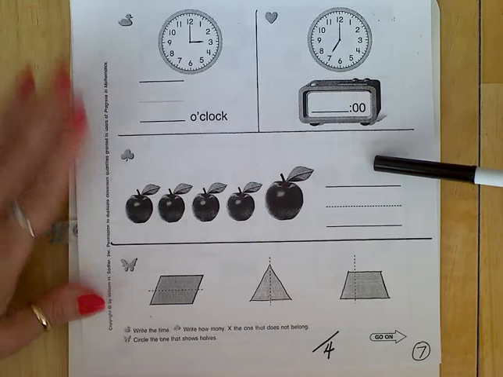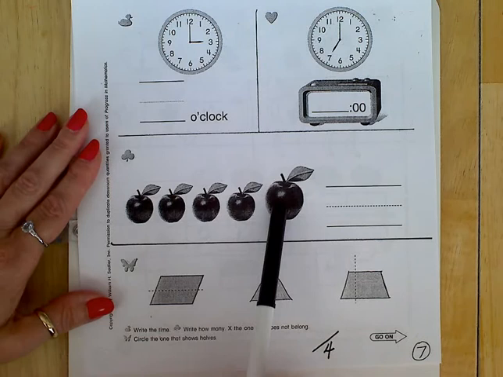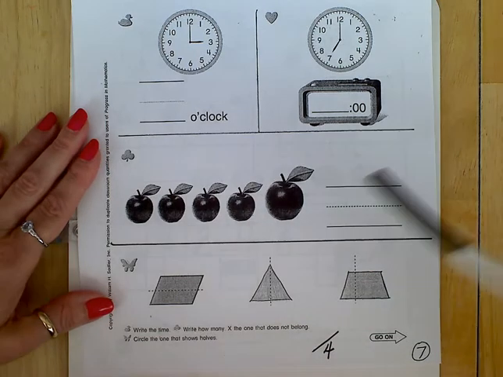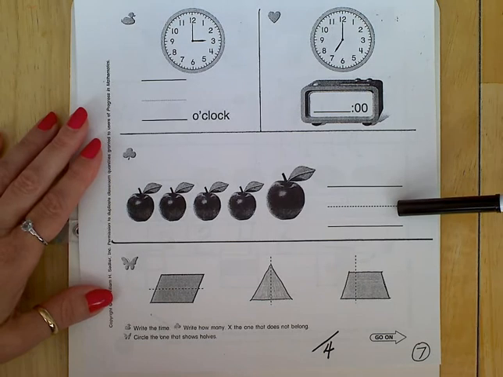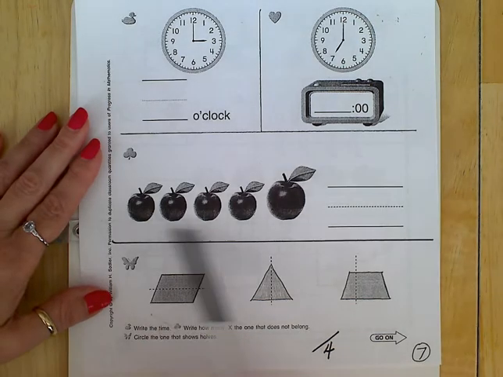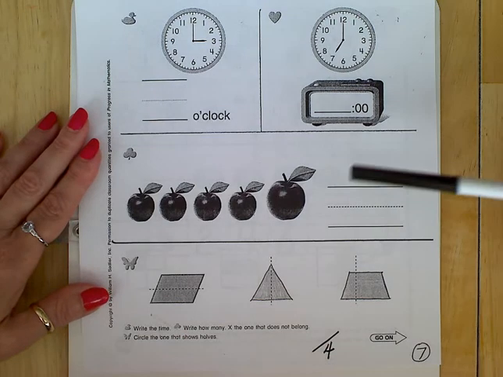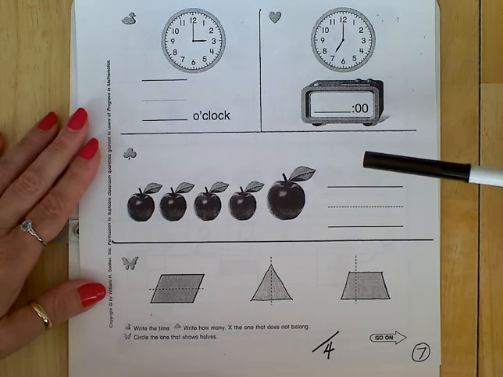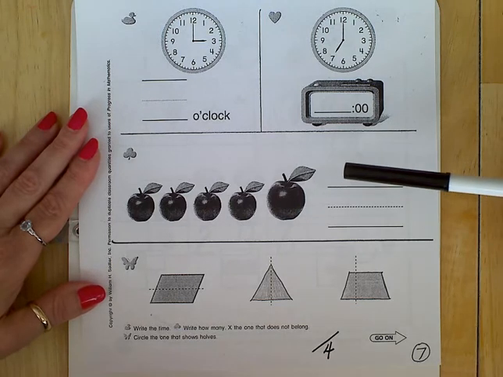Now, in the shamrock row, we have a group of apples. I would like you to count all the apples and write the number on this line to tell me how many apples are there. Now, I want you to look at this group of apples. Could you put an X on the one that doesn't belong in this group of apples? X it out, please.